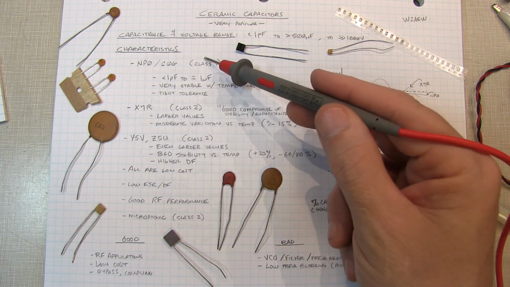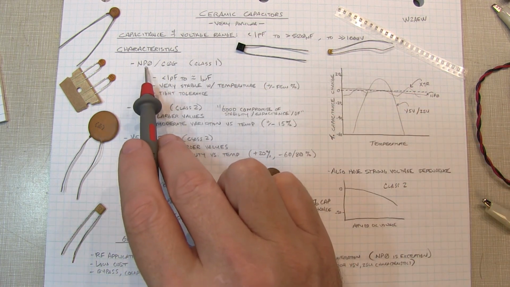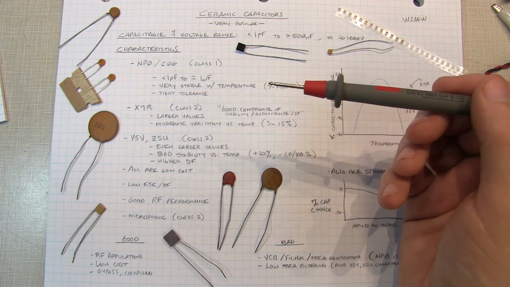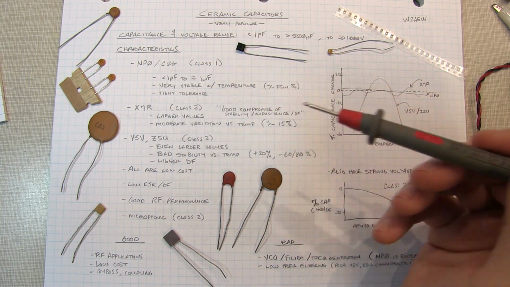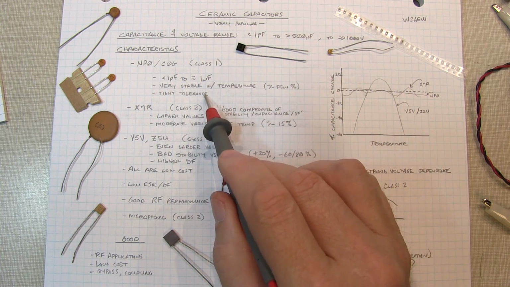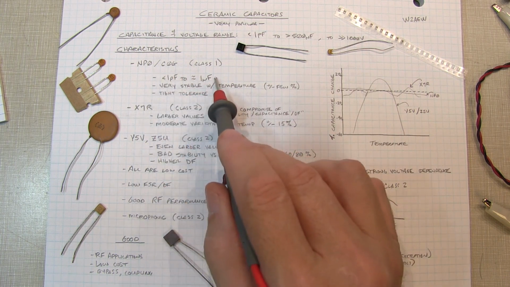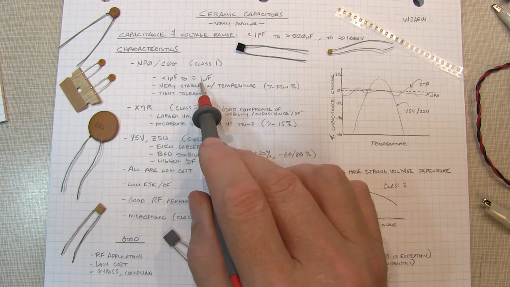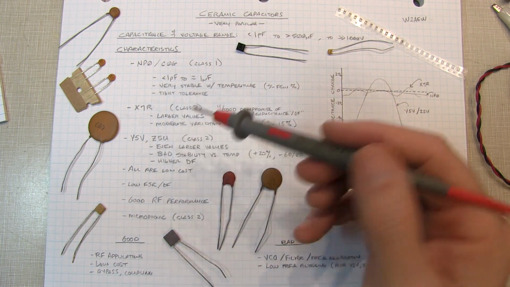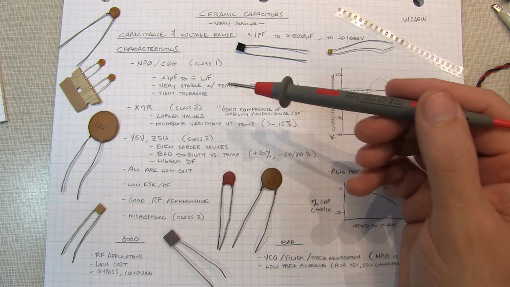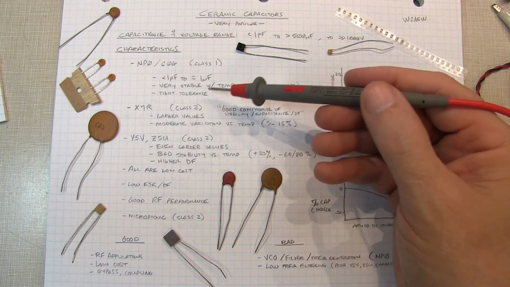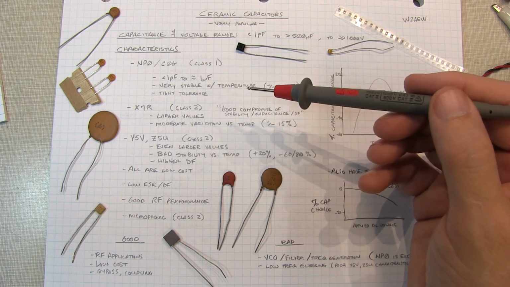The Class 1 dielectrics, different types called NP0 and C0G, these Class 1 devices are very, very stable devices with temperature. They may only vary by a few percent over a very wide temperature range. They're available with a very tight tolerance, but they're typically low-value devices, from less than a picofarad to maybe up as high as a microfarad, but typically tens of nanofarads or less. Now, because they're low values of capacitance and they're very stable, they work very, very well in RF applications, and that's where you'll find these are very common.